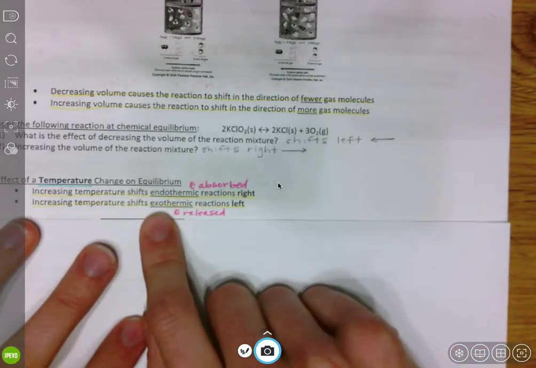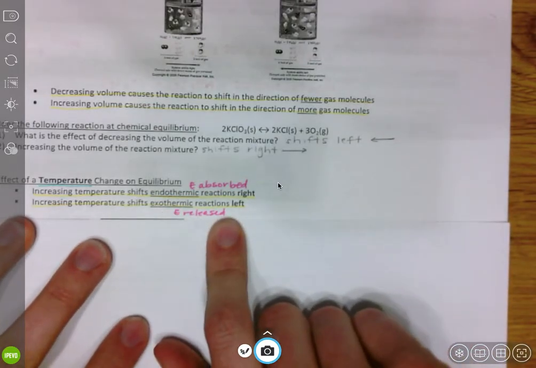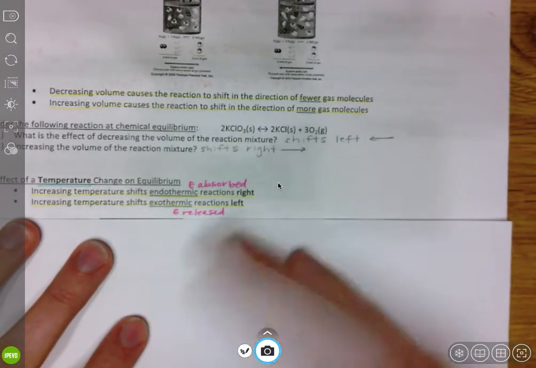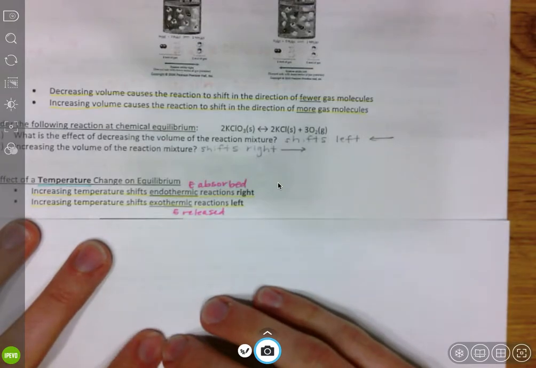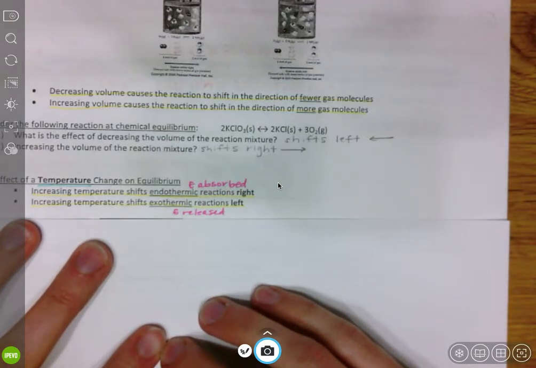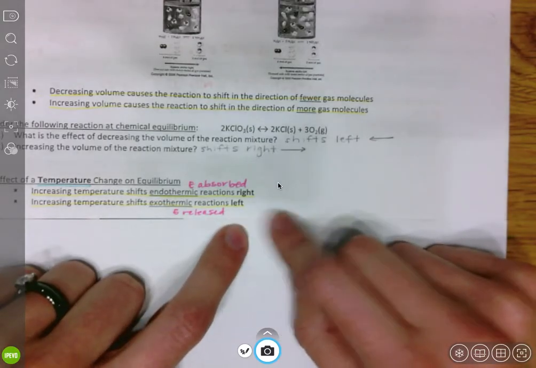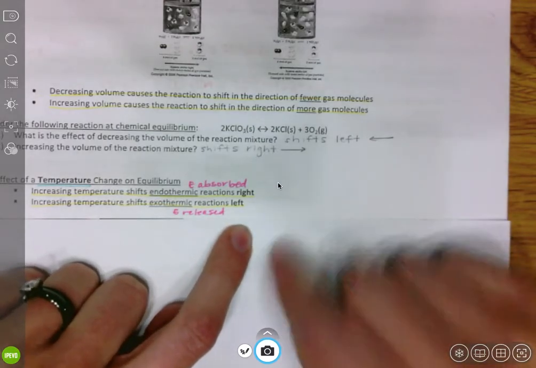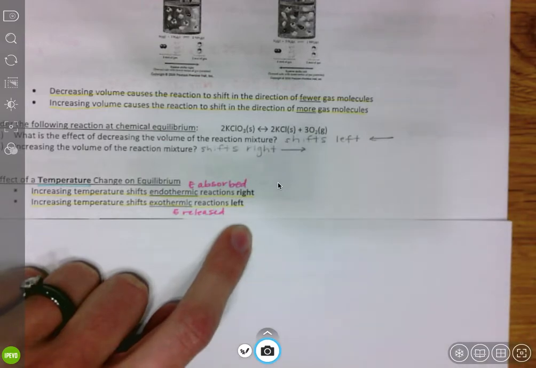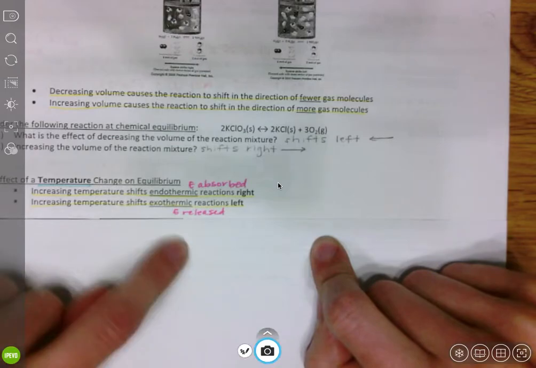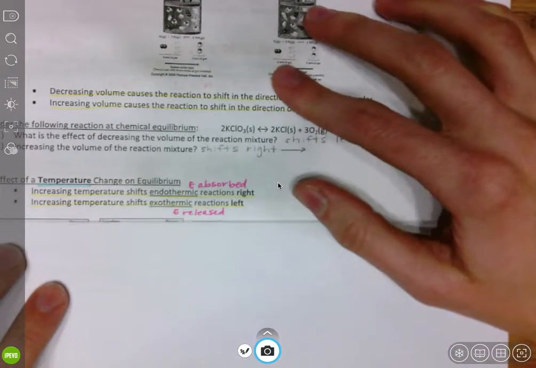Increasing temperature shifts exothermic reactions to the left. For exothermic, we are releasing energy. So if we are increasing our temperature, we're releasing energy in our products. We get to use up that heat on our product side, and we're going to make those reactants.